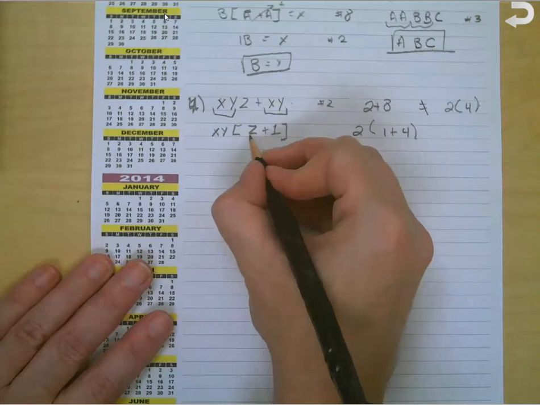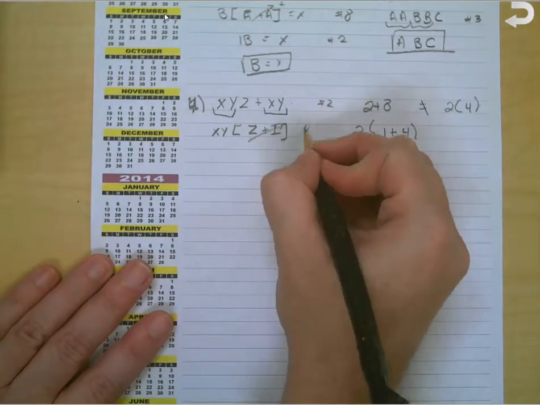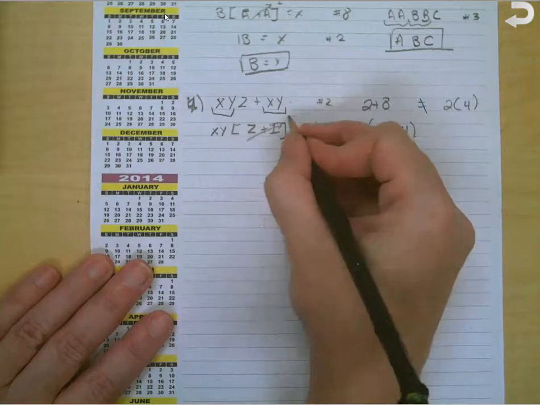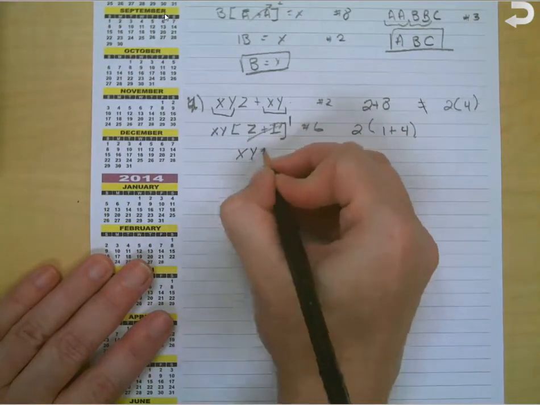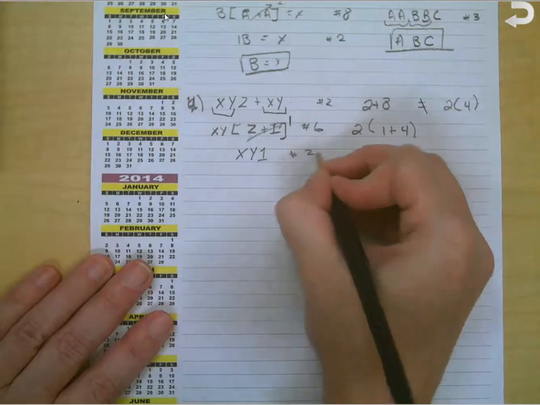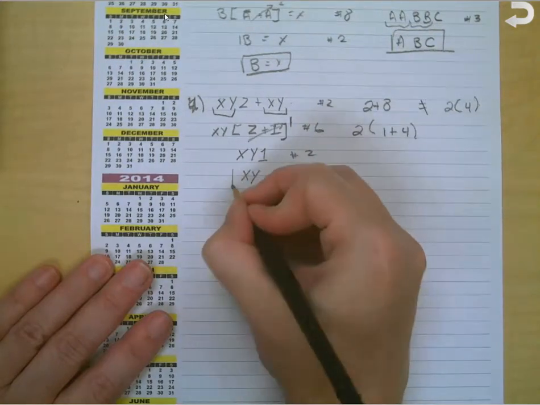Okay, now this right here is rule number 6 again. So that turns into 1. The minute you put a 1 in an OR gate, you get a 1, and we have X, Y, 1. And then using rule number 2, that means we just simply have X and Y.